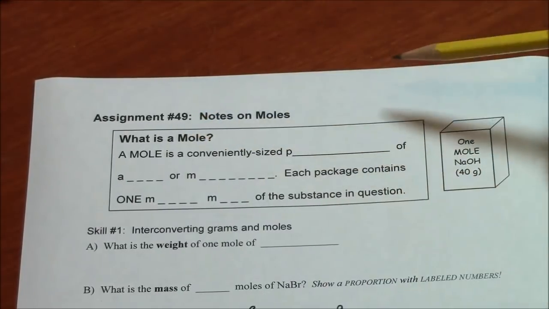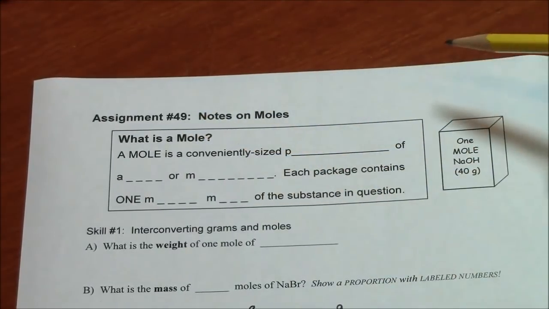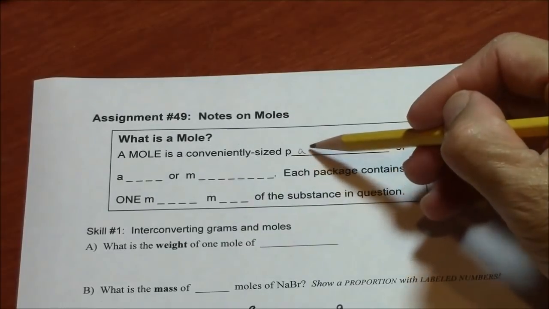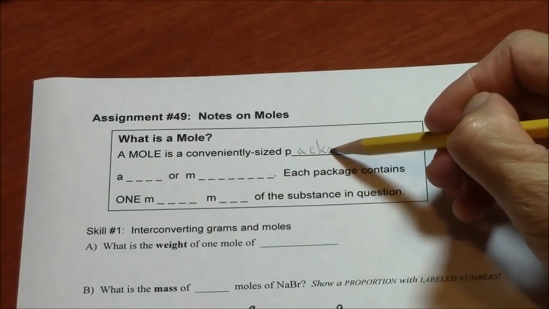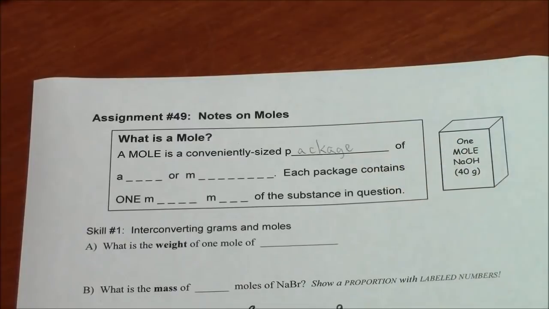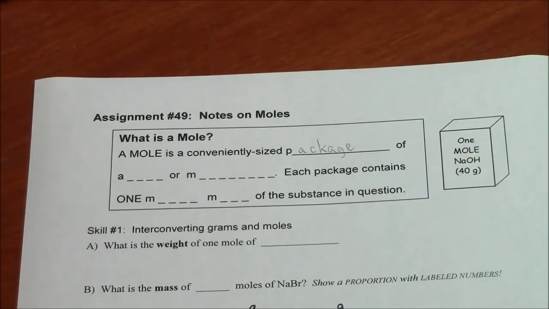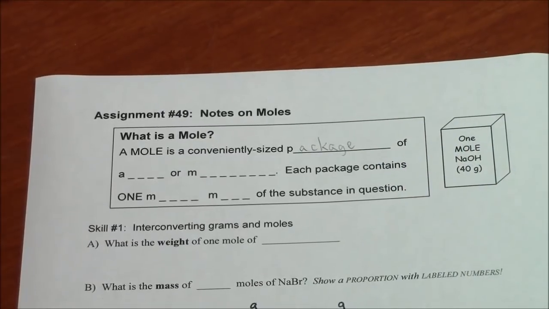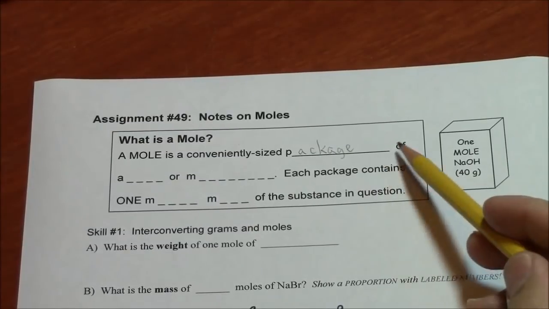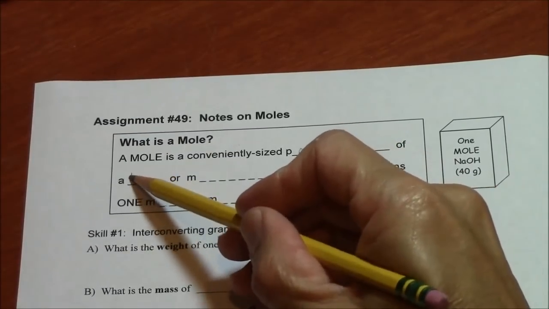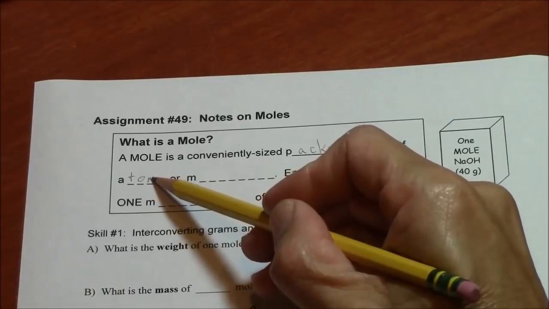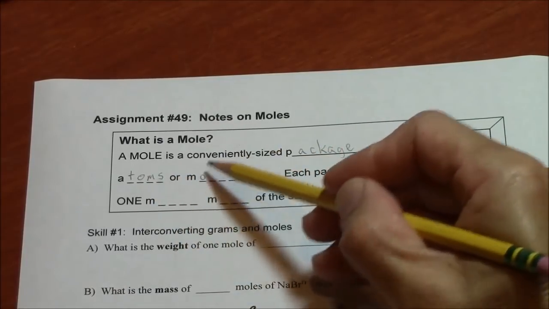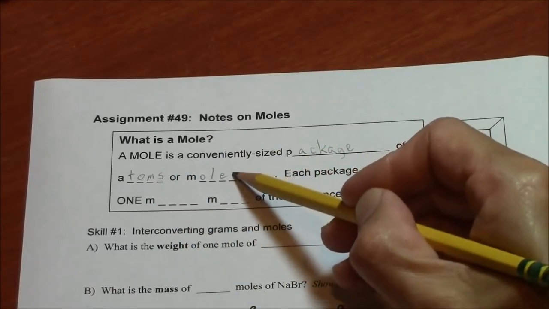What is a mole? A mole is a conveniently sized package. So this is the idea of a mole as a box. We used boxes in Atom Mart. Each box is a mole. The package will be atoms or molecules, depending on the substance.